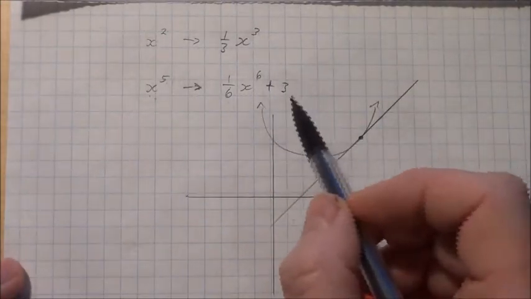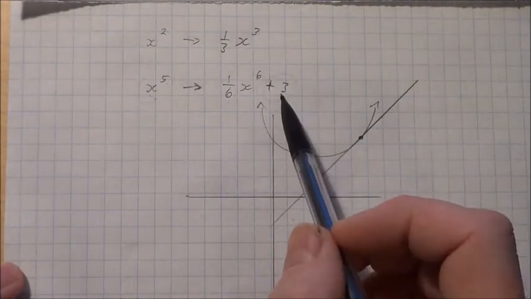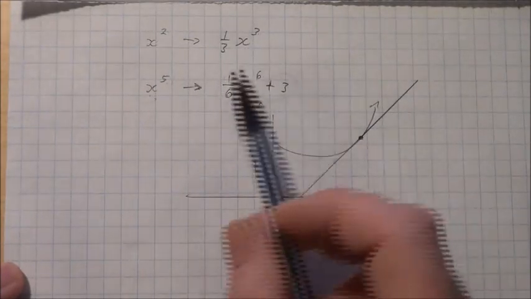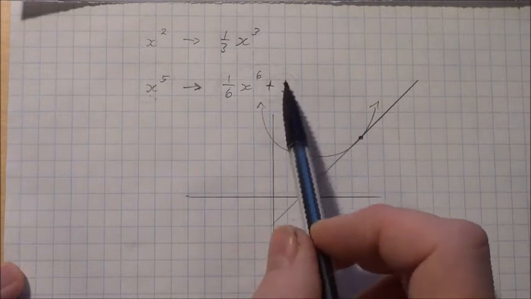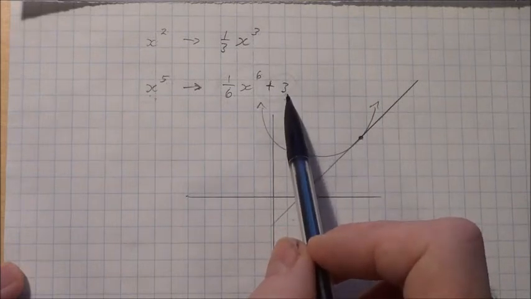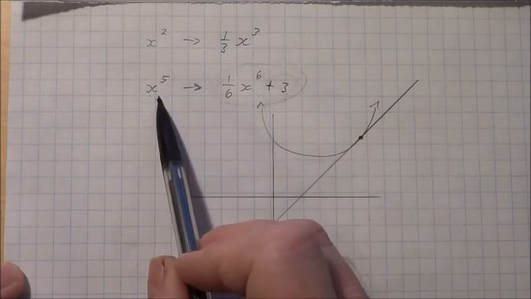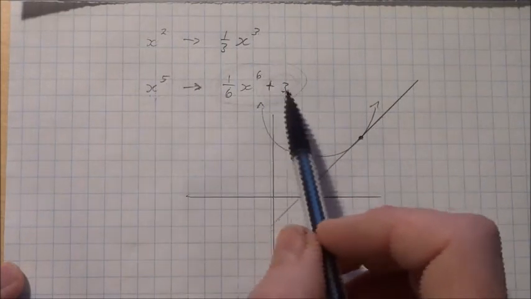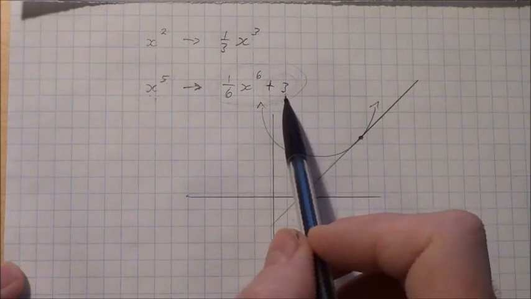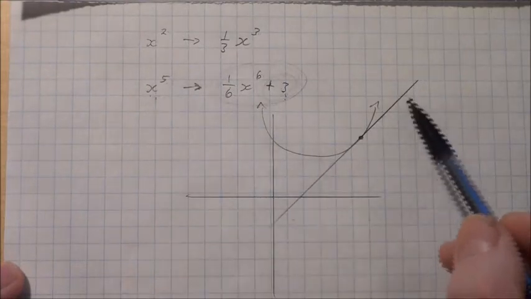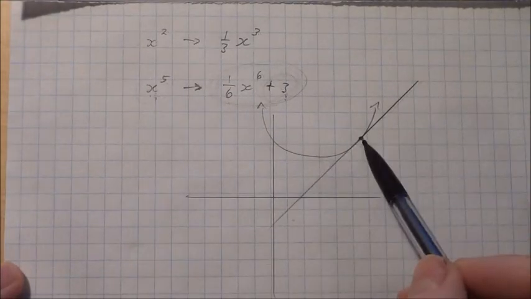That vertical translation has no effect on the gradient. So when you take the derivative of this, we see that this 3, being a constant, will just become 0, and so the derivative of this becomes x to the power 5. So that vertical translation has no impact on the actual gradient of this tangent at that point.